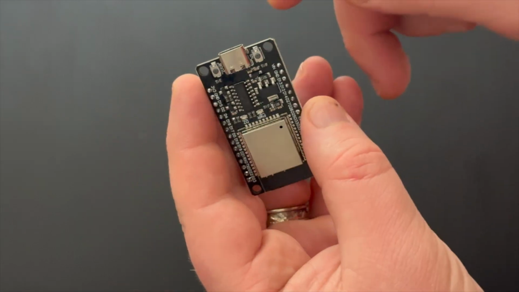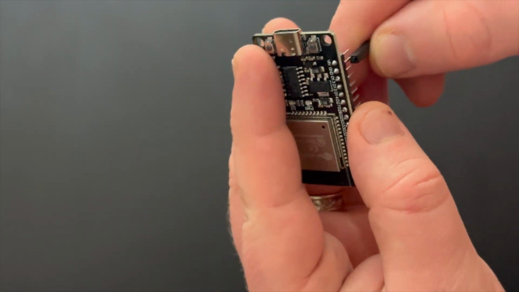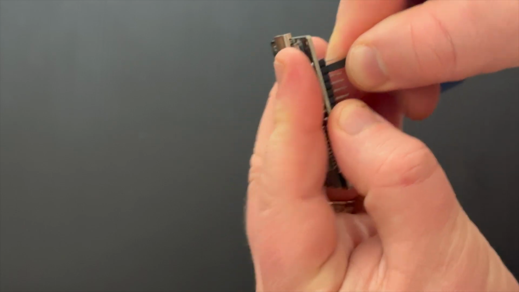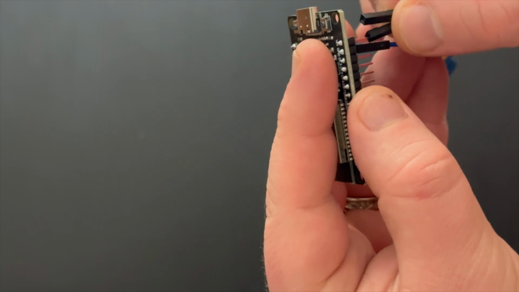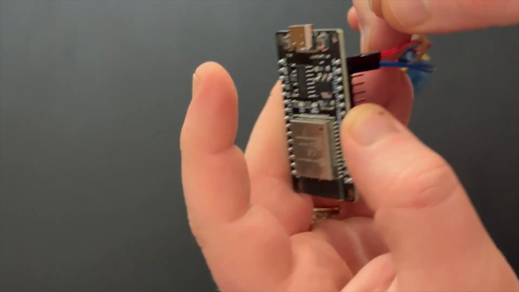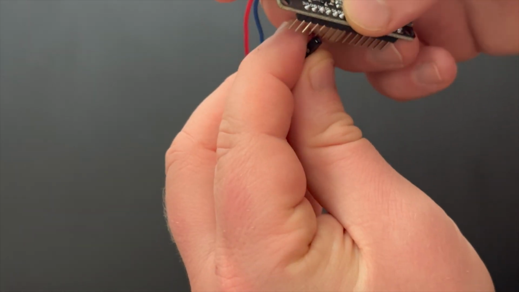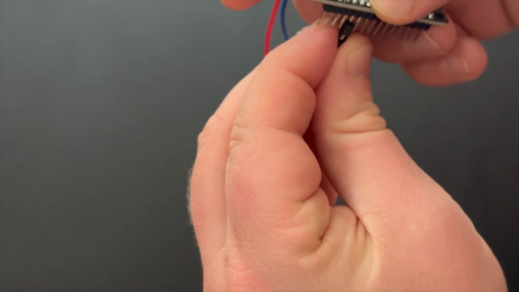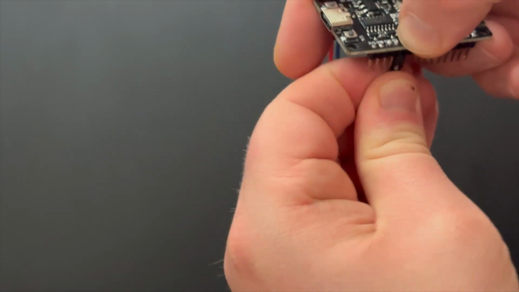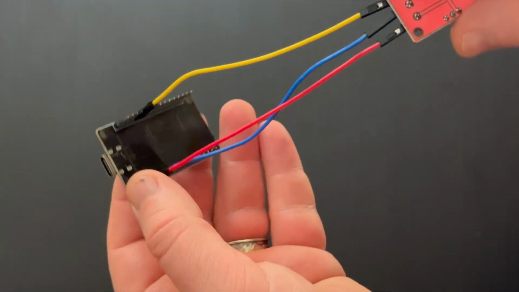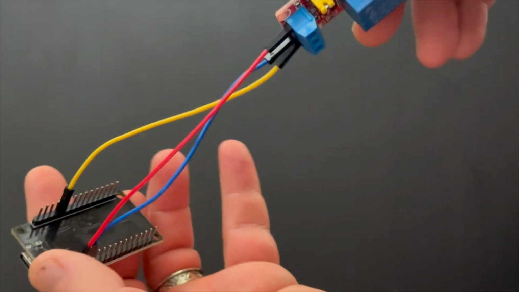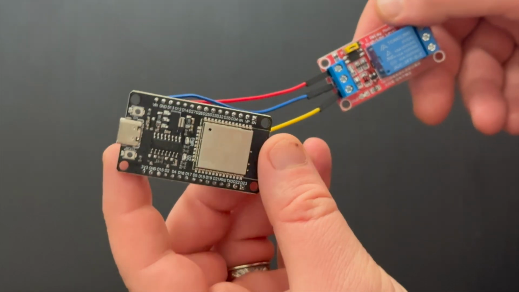The blue wire connects to a ground pin, red to VN, and yellow we should connect to the D4 pin on the other side of the board. And that's it. Everything is assembled and we are ready to install our software on this ESP board.